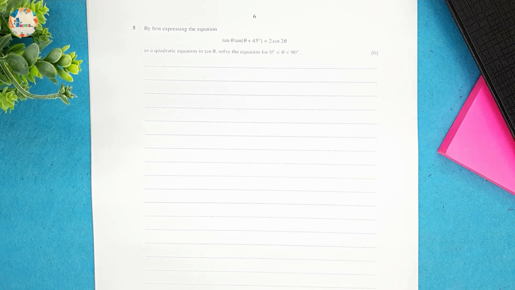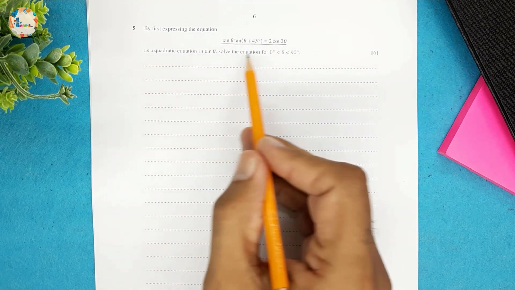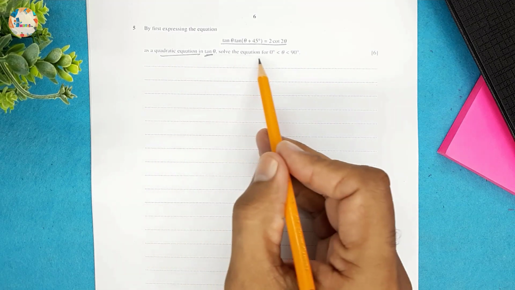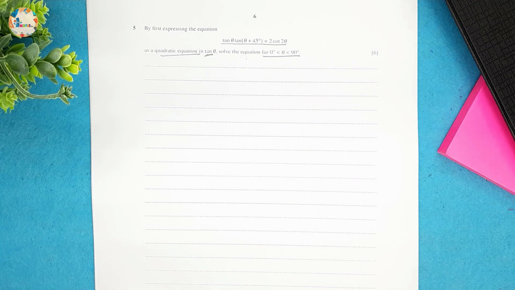Now here comes question number 5. By first expressing the equation, this one is equal to this, as a quadratic equation in tan theta, solve the equation for this range, which is theta from 0 to 90 degrees.